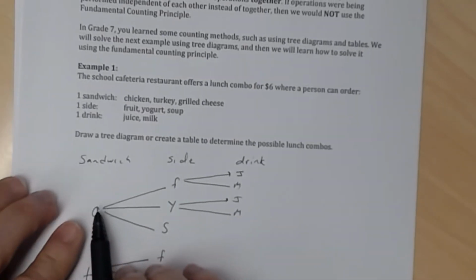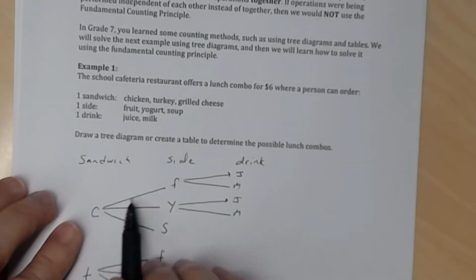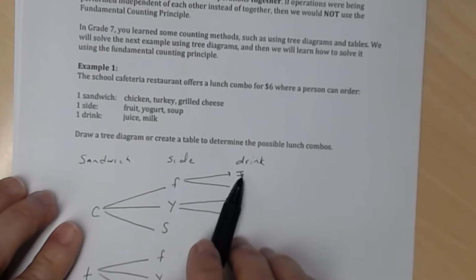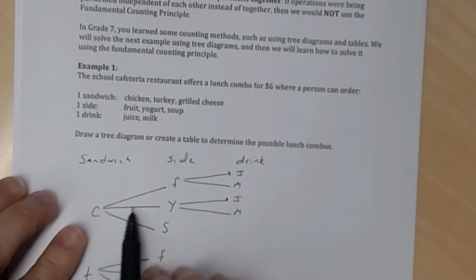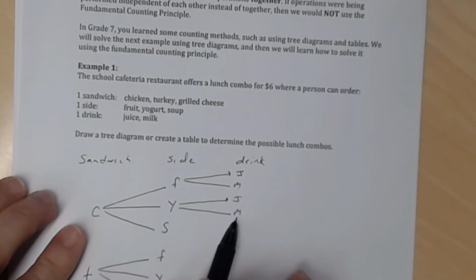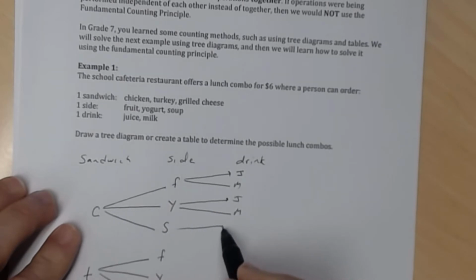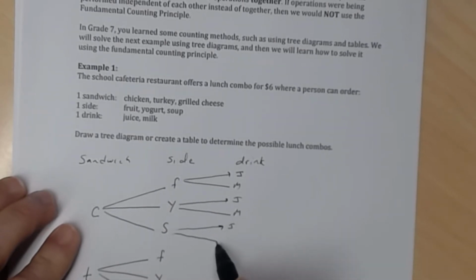So what's happening is this. If I choose chicken and my side is fruit, then I could choose my drink to be either juice or milk. Same thing here: chicken, yogurt, juice or milk. Chicken, soup, juice or milk.